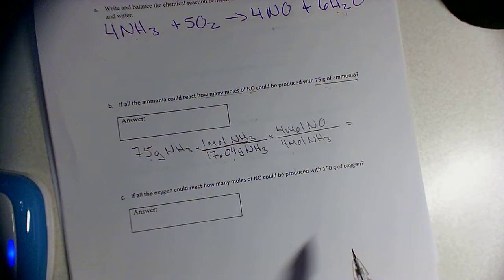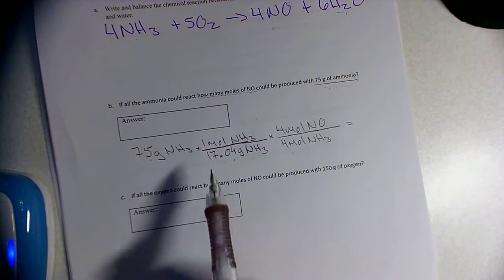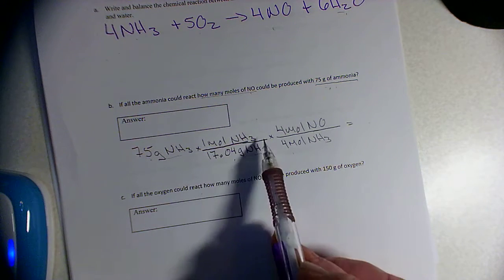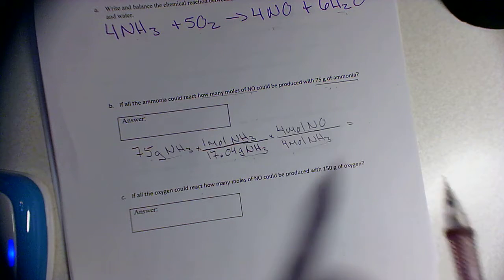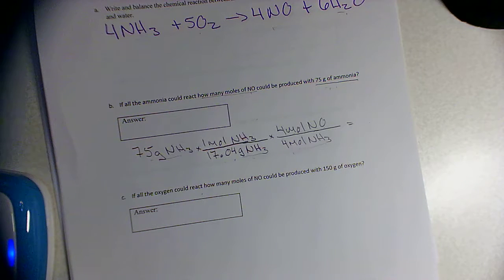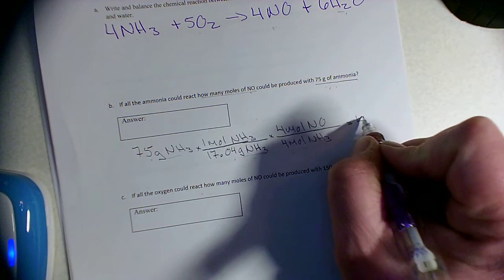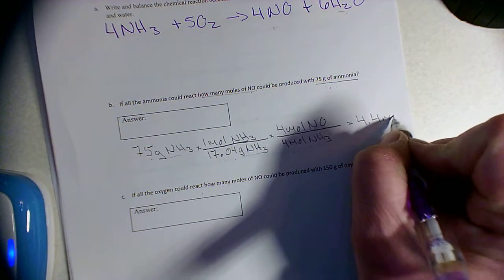There's a couple things that I want to point out, especially as we're moving on, is that I explicitly wrote out my grams ammonia, moles ammonia, moles ammonia, moles NO. What will not be acceptable is if I just see like 75 divided by 17.04 done. You have to show your work, you have to show your scientific thinking from how you get from point A to point B for your answers to be counted and graded appropriately. Okay? So in this one, I finish and I say, okay, so this was 4.4 moles of NO.